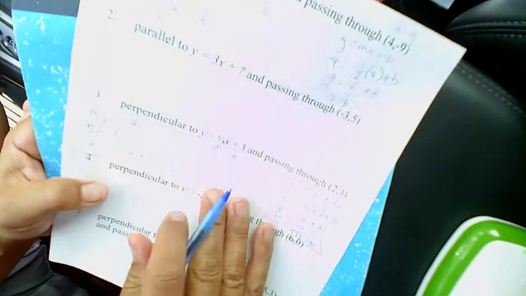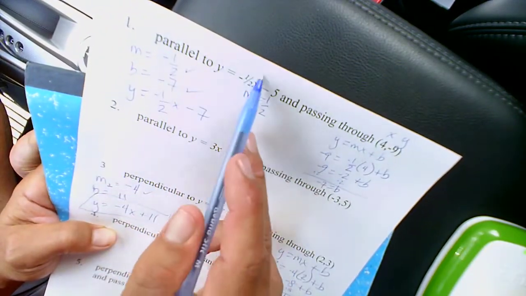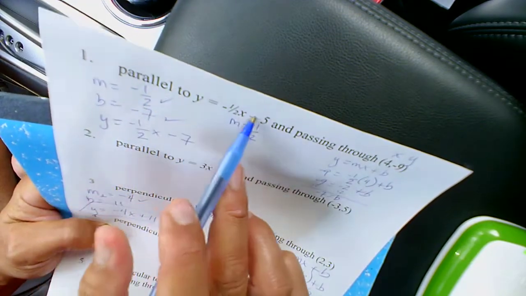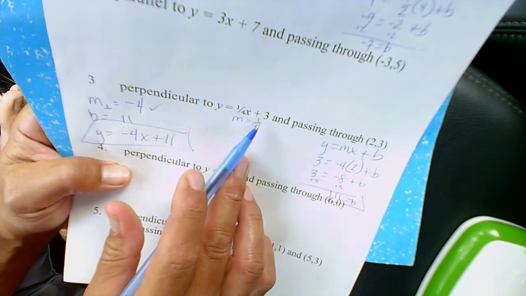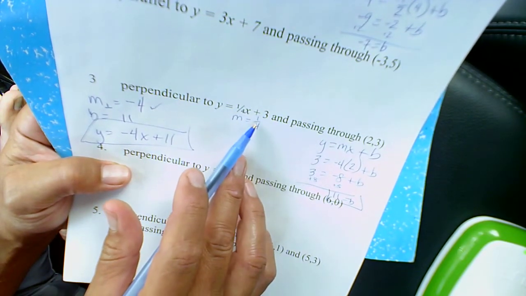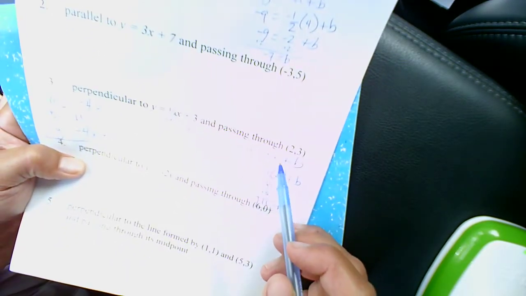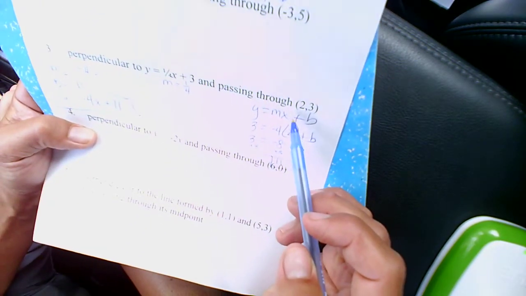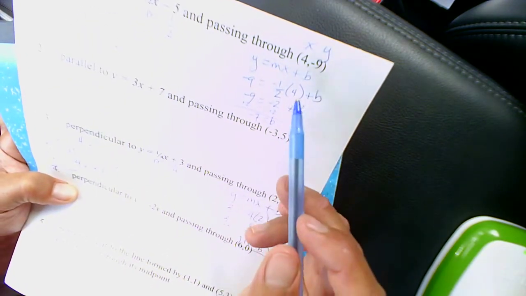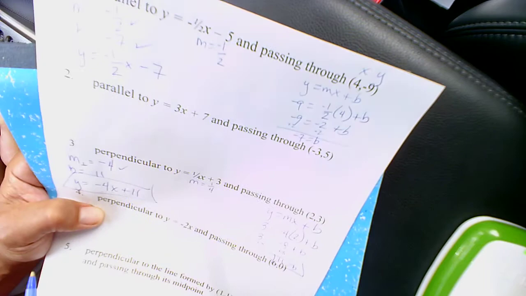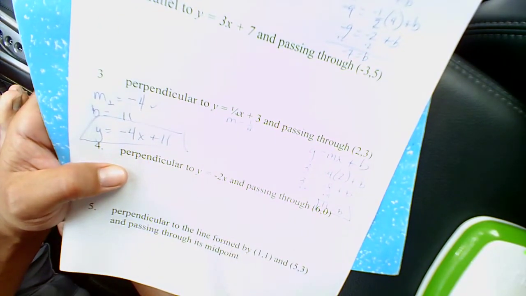So again, you need the slope and the y-intercept. You're using the given equation to figure out the slope. When it's parallel, it's the same slope. When it's perpendicular, it's the negative reciprocal slope. I took the negative reciprocal here of positive 1/4 to get my -4. Then you're using y equals mx plus b both times to get your b value. You plug in the point you know, that's your x and y. You use the slope you knew, and once you get your b, you write the equation. And that's that.